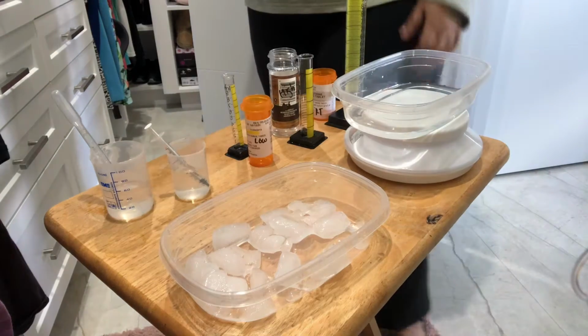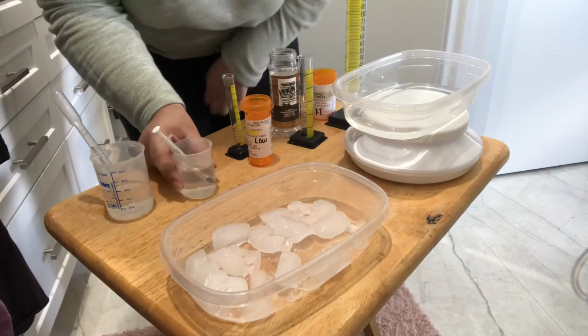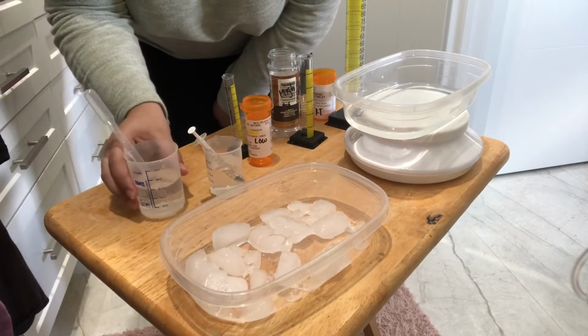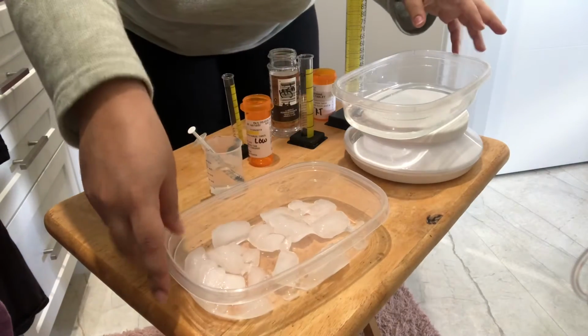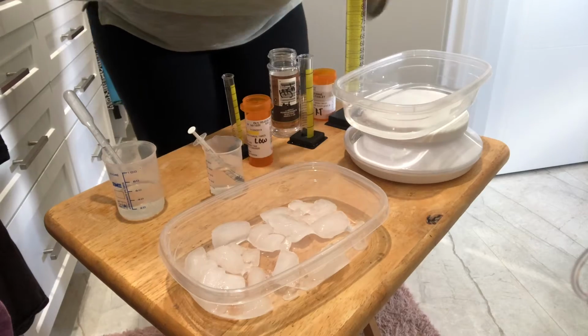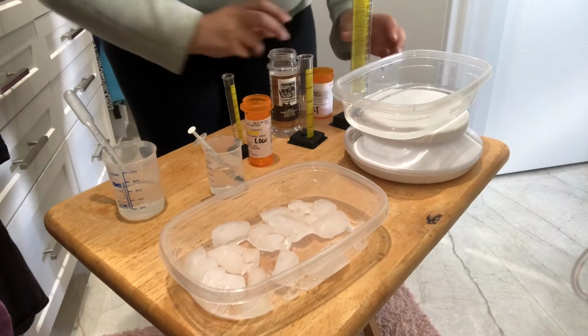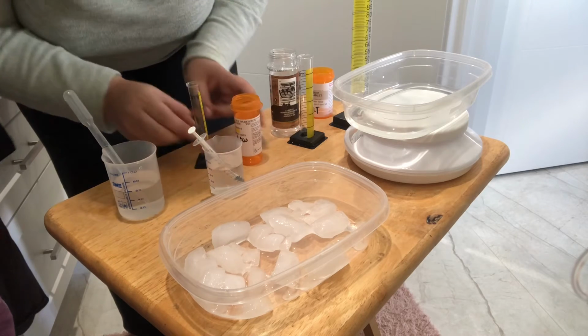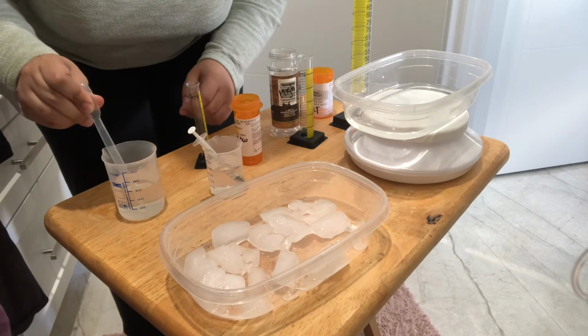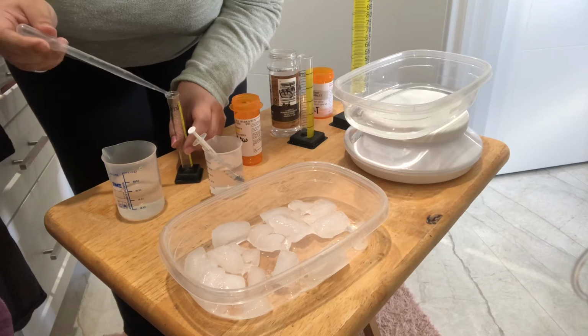To test the temperature effects on reaction rate, we have experimented with sodium thiosulfate and hydrochloric acid. And we have 3 different temperatures. We have our ice bath for lower temperatures, hot bath for our higher temperatures, and we just have test tubes for our room temperature.